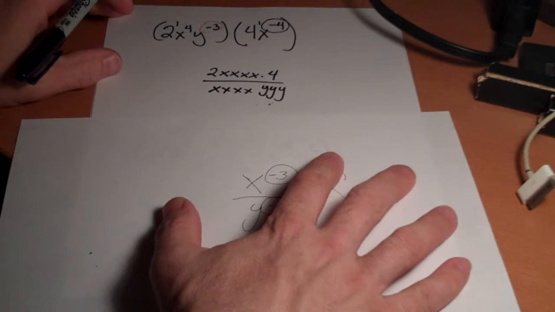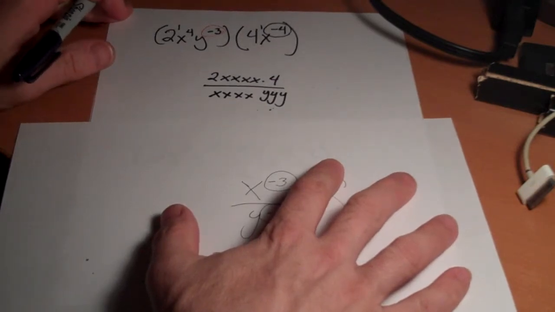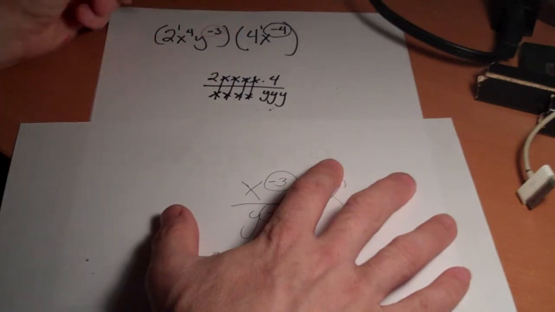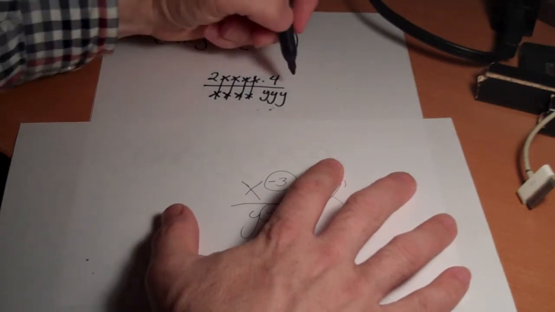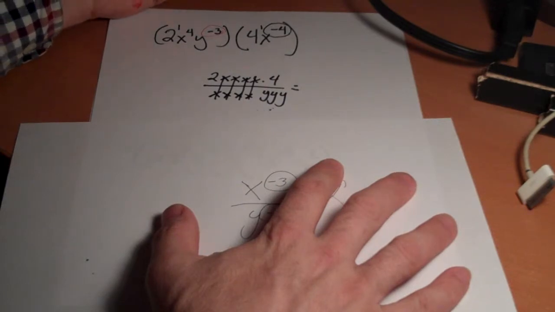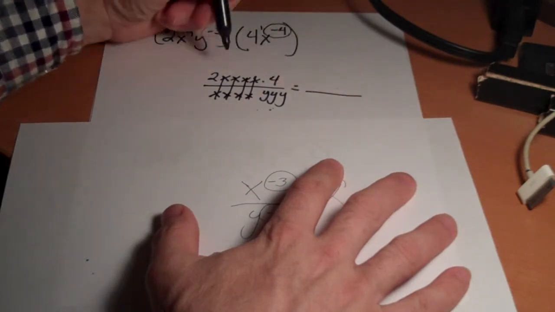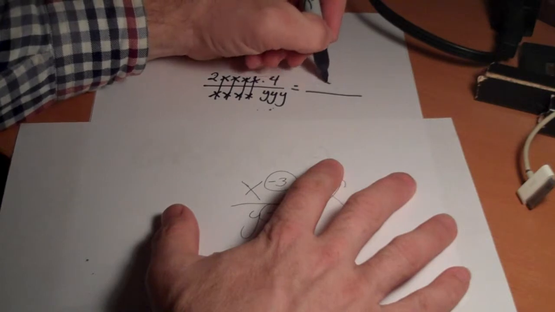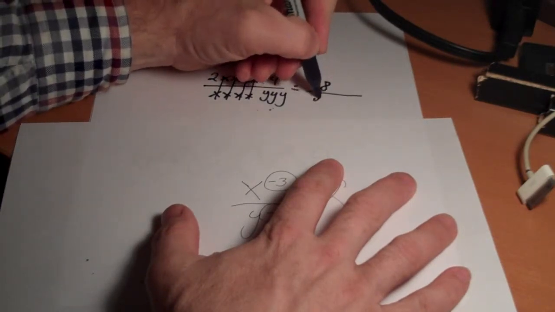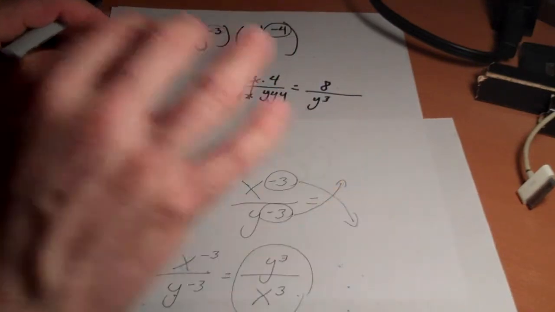So now I have this. What I do now is just cross out what they have in common. They have 4 x's, and that's it. So they're eliminated. Same with division. With division, whatever's left over is going to be your answer. On top I have a 2 times a 4, and that's an 8. And I have 3 y's, that would be y to the third.